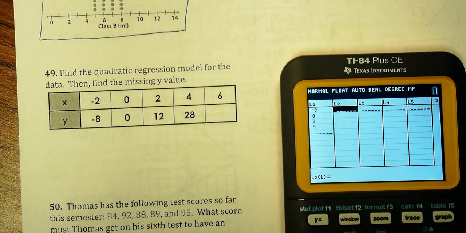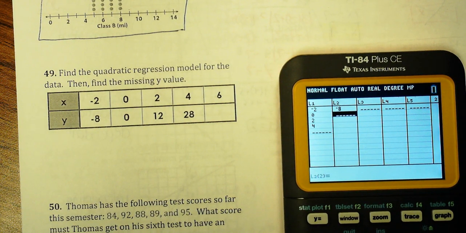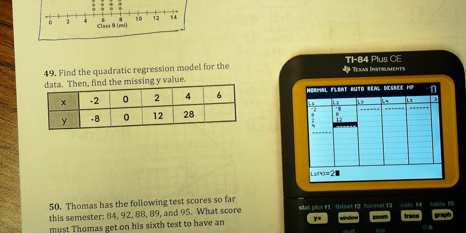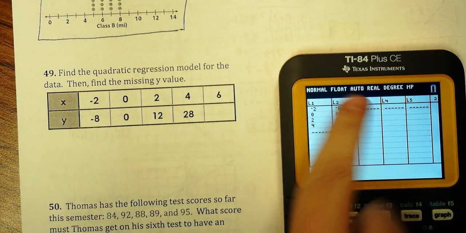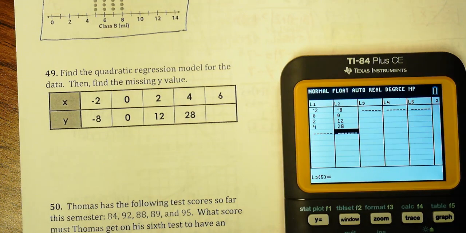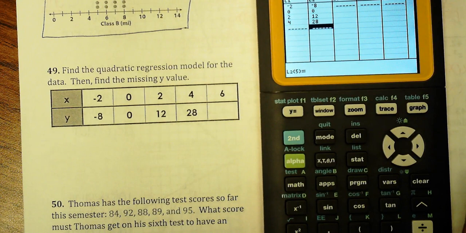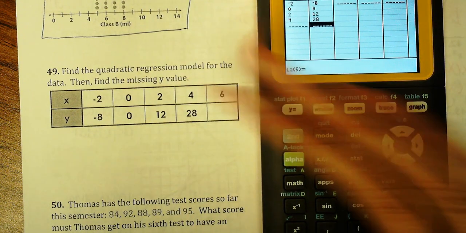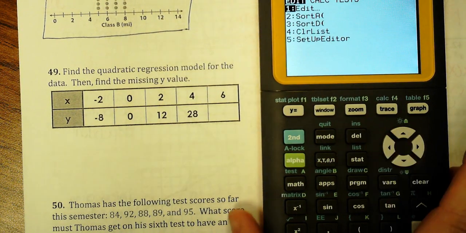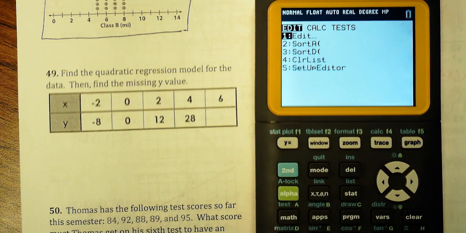Arrow over to list 2: -8, 0, 12, 28. Make sure we don't have any that are mismatched or it won't run. Now, I know you can't see my hand, so I'm going to move it up a bit. After you've input your data, stat. I'm going to pull this down a little bit so you can see the screen.